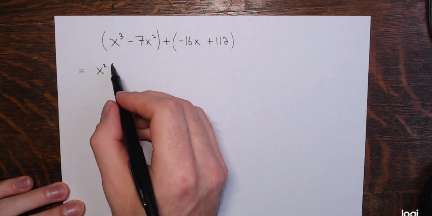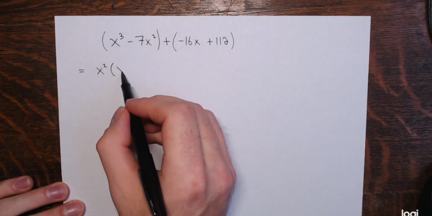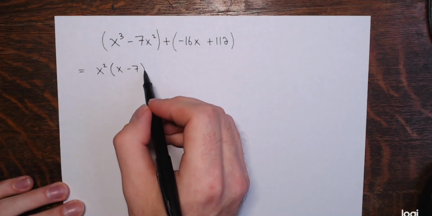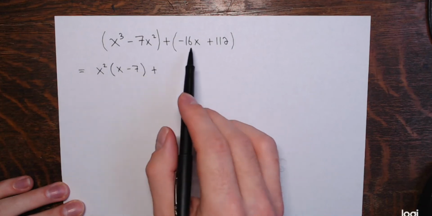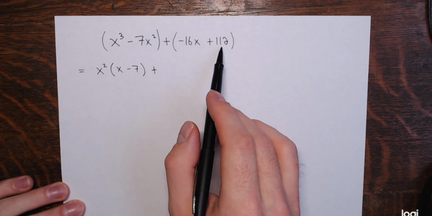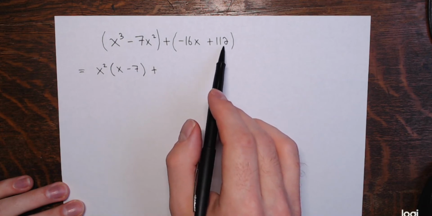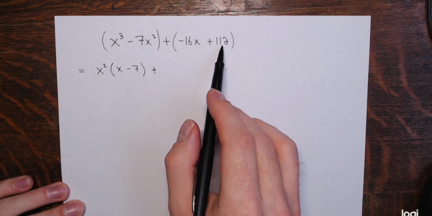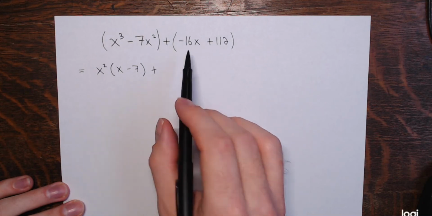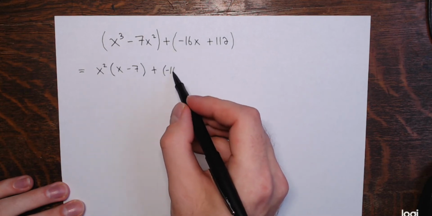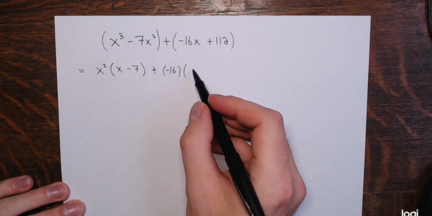And if I pull out x squared, you'll have x minus 7 plus the second two terms have, I'll tell you right now, it's 16 in common. 112 is 16 times 7. And because the lead is negative, I'm going to factor out negative 16. And I'll have x minus 7 left over.